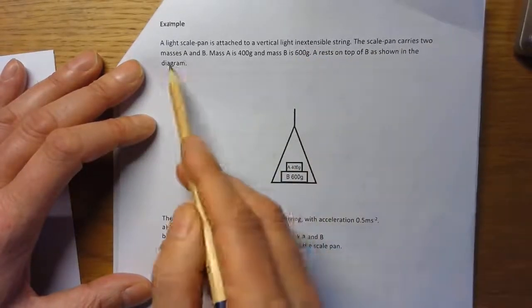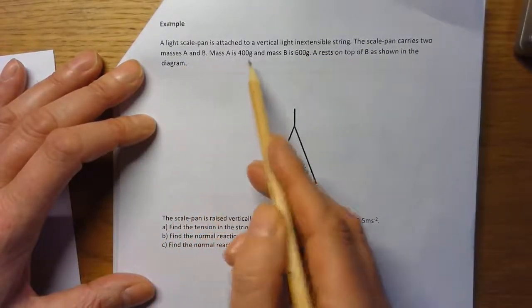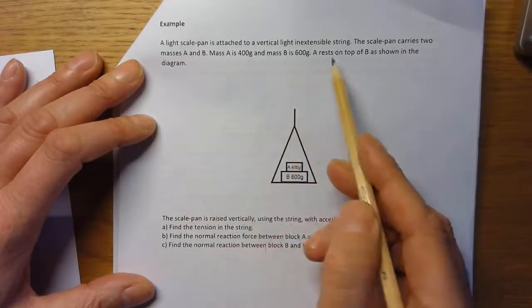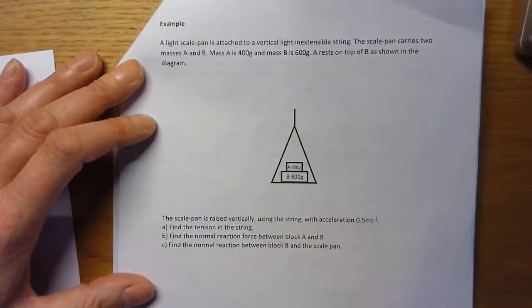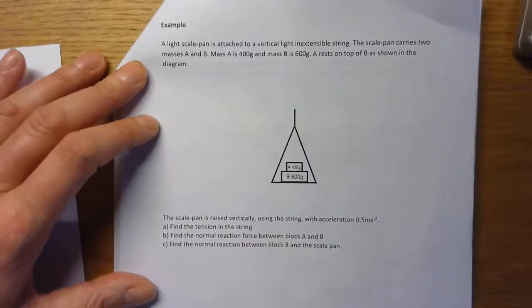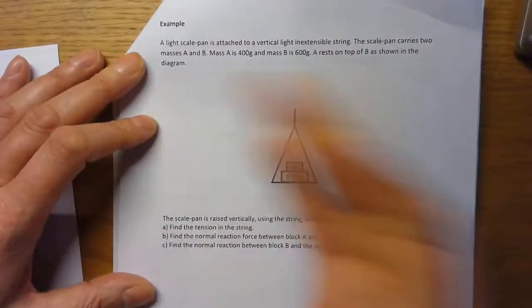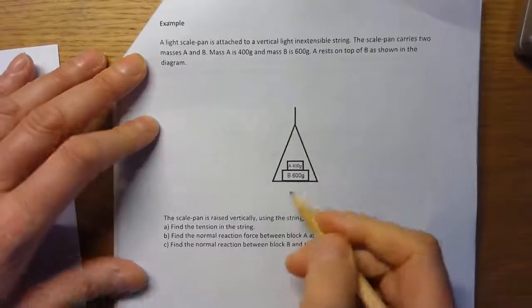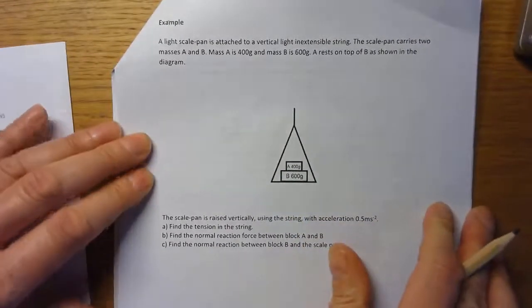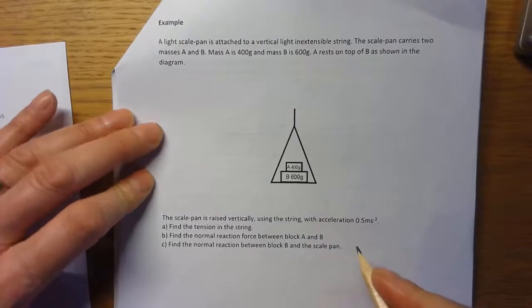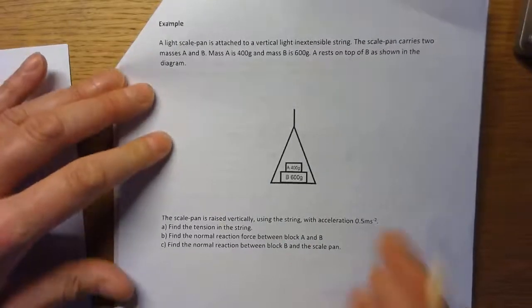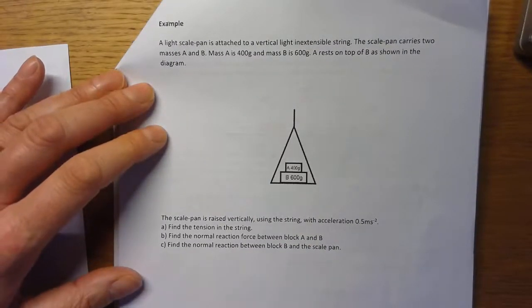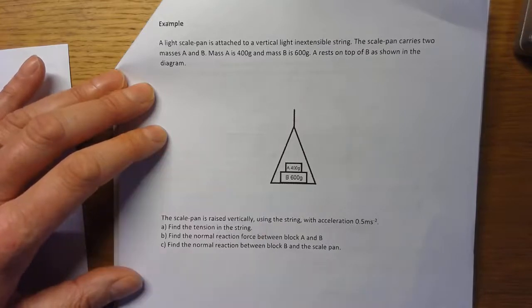The scale pan carries two masses A and B. Mass A is 400 grams and mass B is 600 grams. A rests on top of B as shown in the diagram. So you could maybe apply this to lifts, but this is a scale pan, just something that is holding two weights. Now this can become a little tricky, and I think it's worth talking about what we could do in this system.